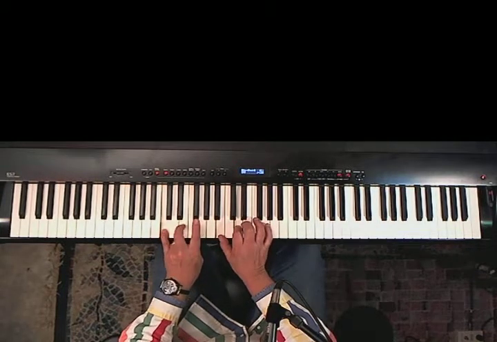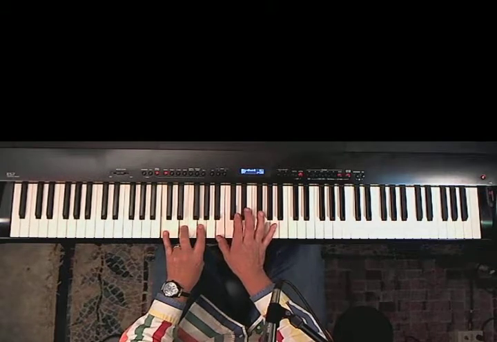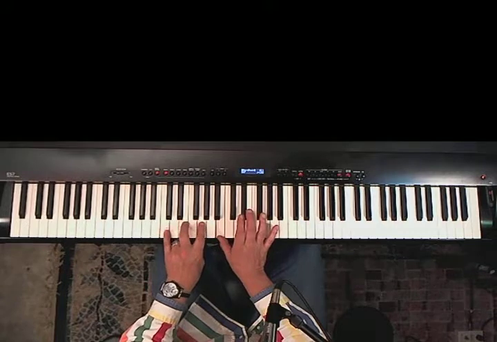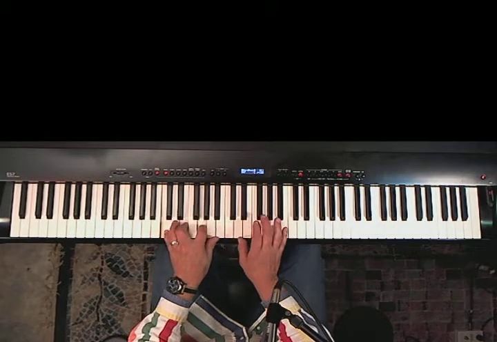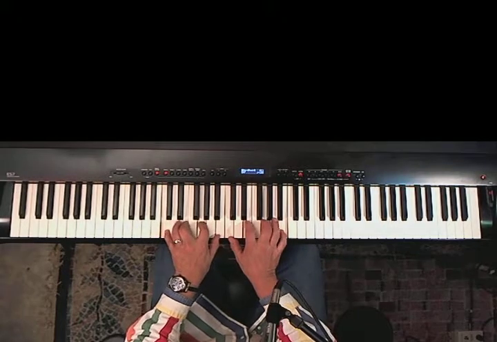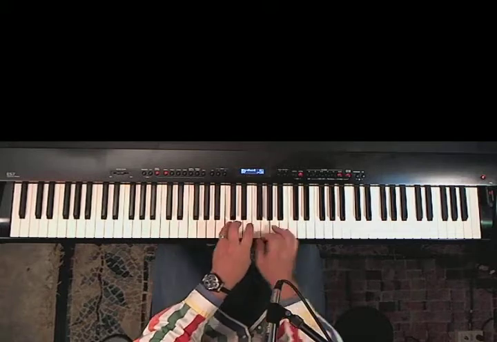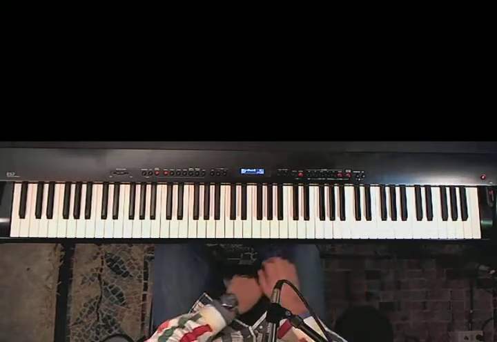All right, so we have a C major 7. When you use the B that's part of the scale, the 7th scale tone, you formed what's called a major 7 chord. Major 7 chords have that very relaxing sound.